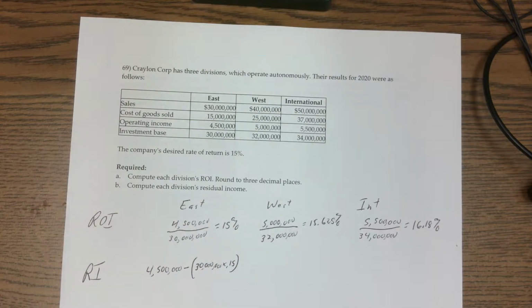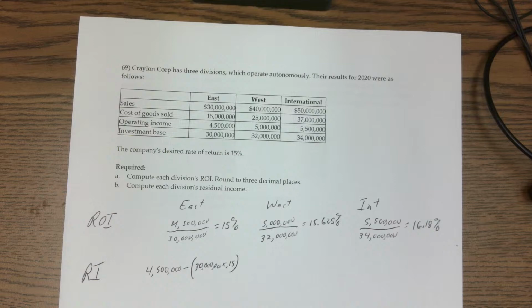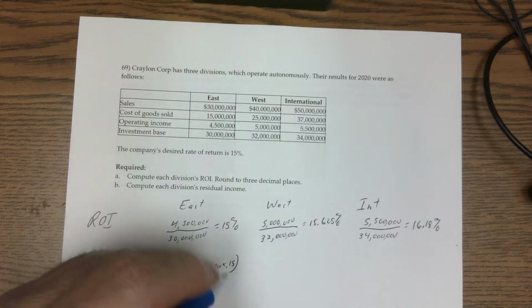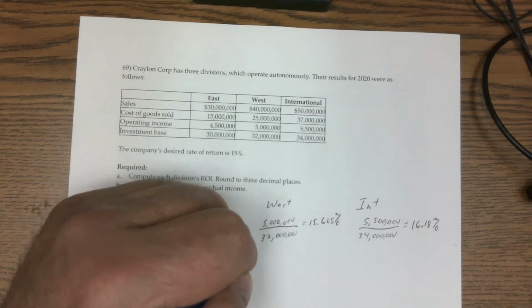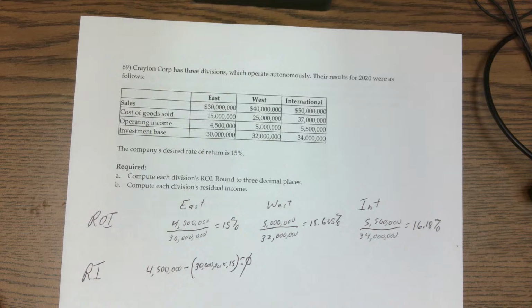So 30 million times 15% is going to be 4,500,000, and so that is zero residual income.